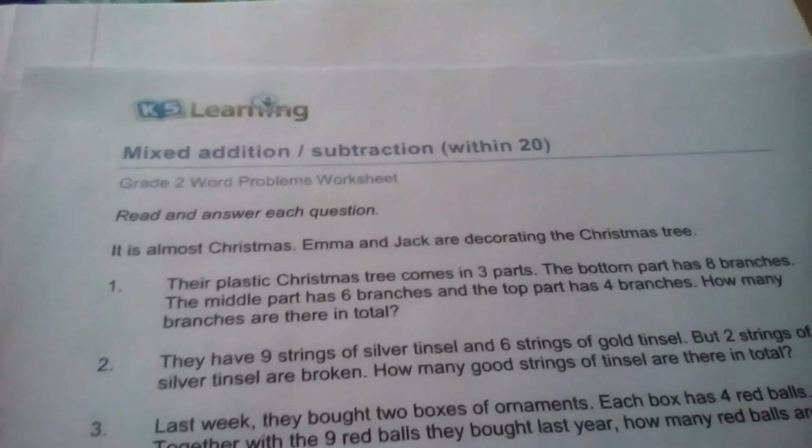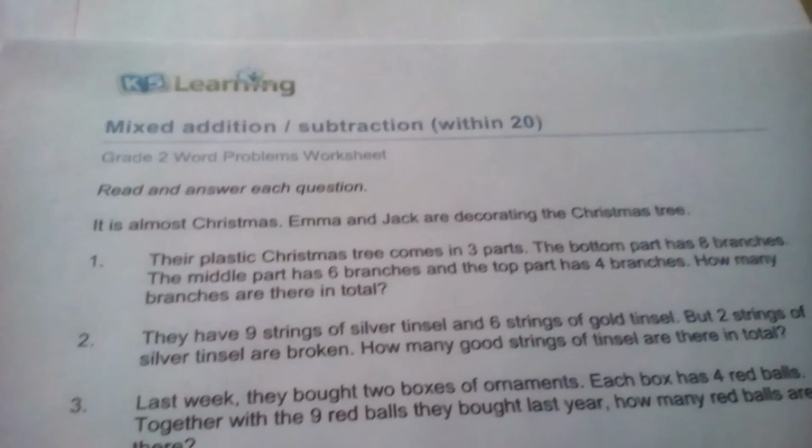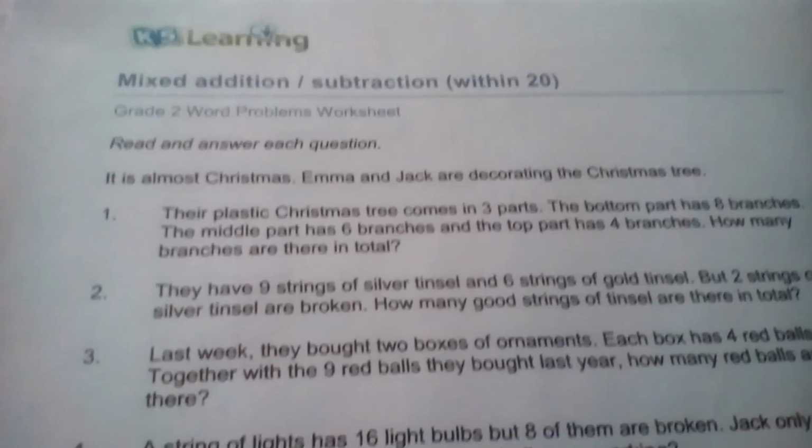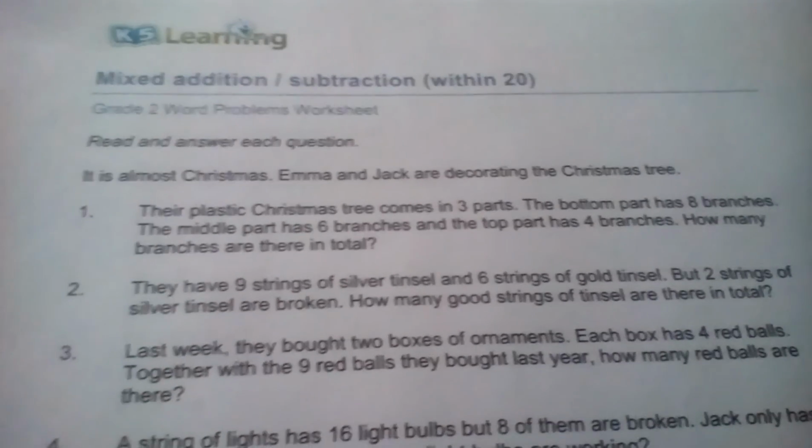Okay, so the next worksheet that we have happens to be something that I want you guys to try on your own. It's called mixed addition and subtraction within 20. And I want you guys to try this at home for homework. Just problems 1, 2, and 3, and see what you come up with.